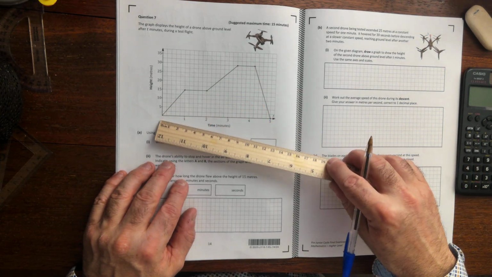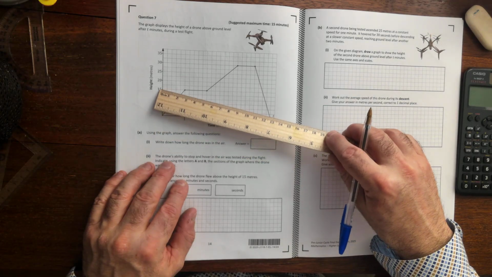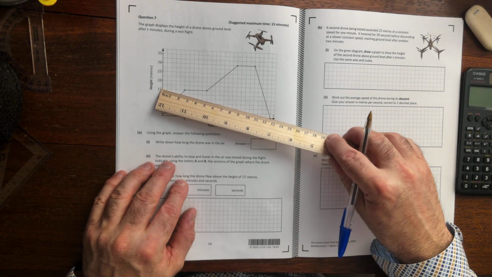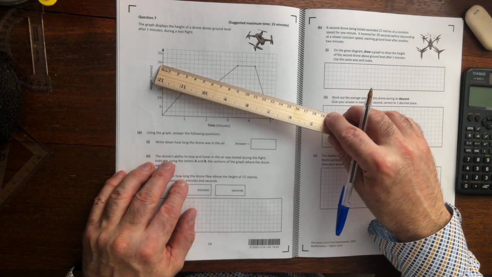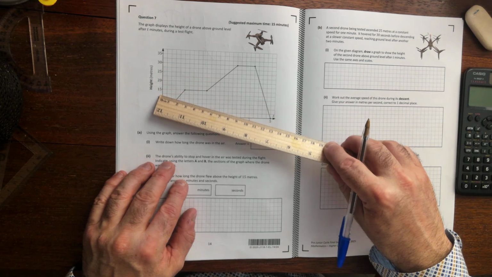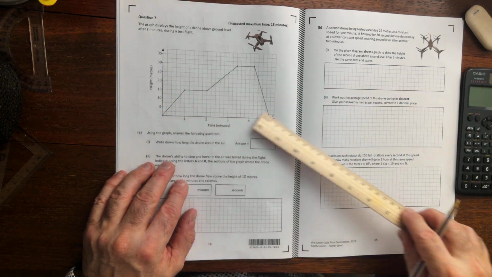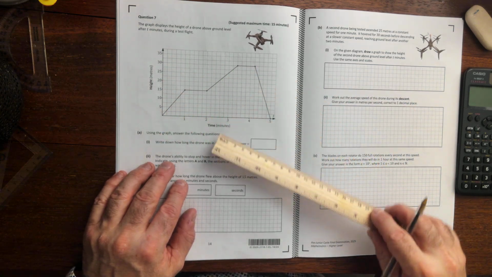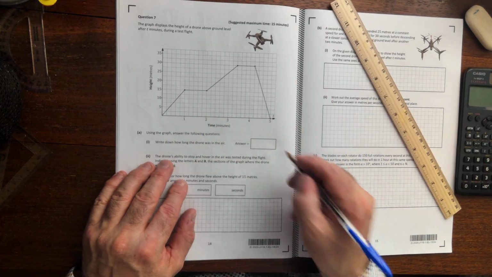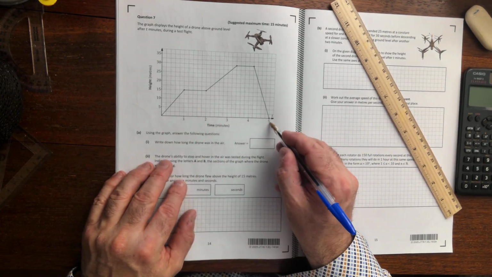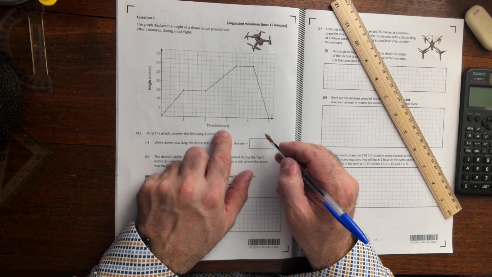down again. So it kind of went straight up and stopped at a certain speed, then it went up slower and stopped, and it came back slowly. So it actually just went straight up and down. This is time, not distance. The answer anyway is 5 minutes, because it started at 0 and went out 5 minutes. Time in minutes.